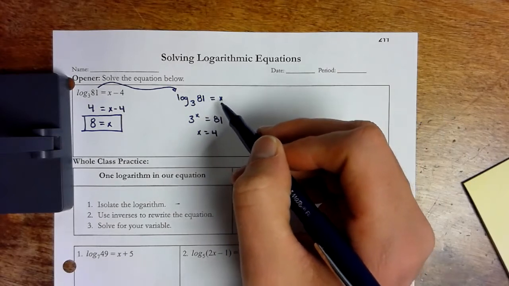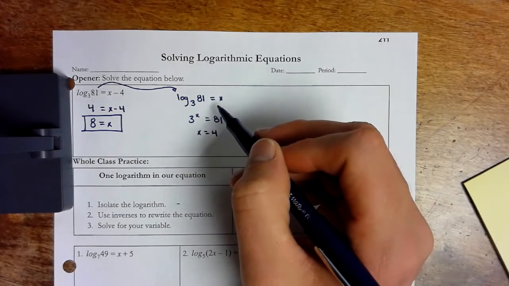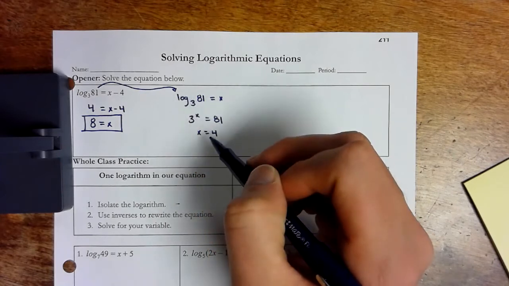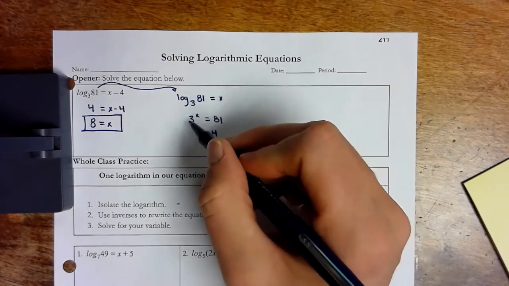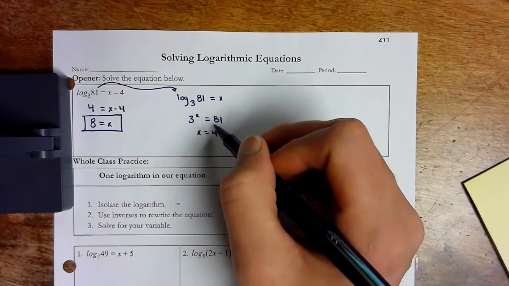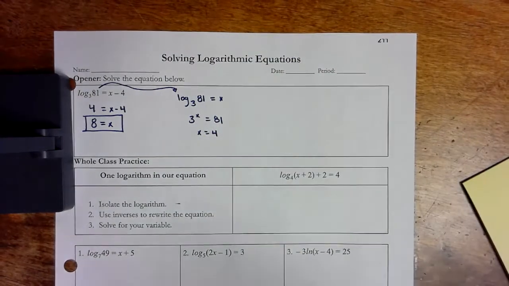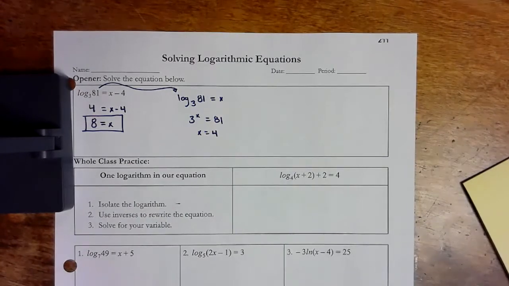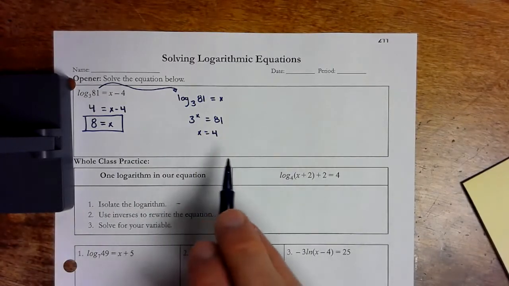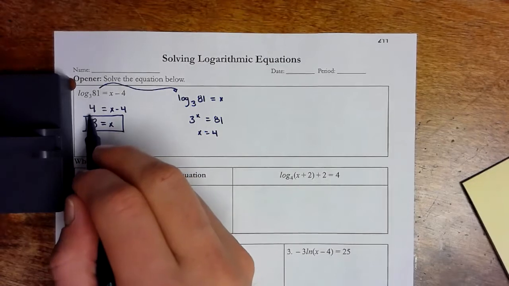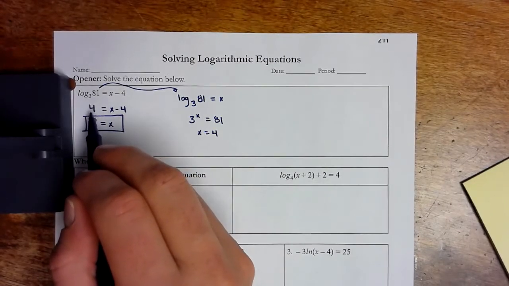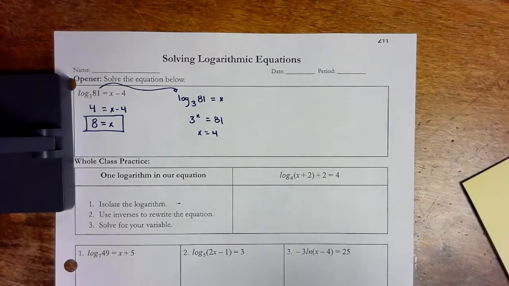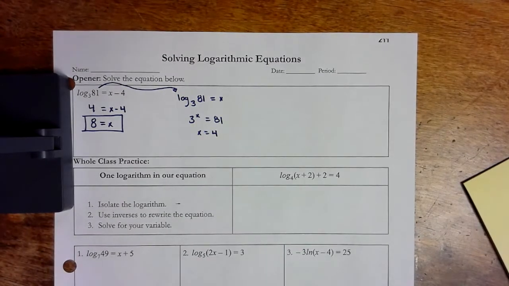Well, I know if I put it equal to something, now I can do that conversion from log to its corresponding exponential. So this is really 3 to the power of x equals 81. And then I can check, is 3 to some power 81? Sure enough, that power is 4. So log base 3 of 81 equals 4, which now makes the equation 4 equal to x minus 4. And all I need to do is add 4 and get x equals 8. And we are done. So that's really all that we're going to end up doing.